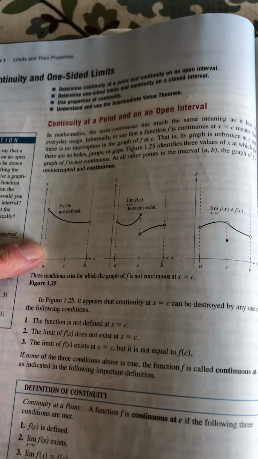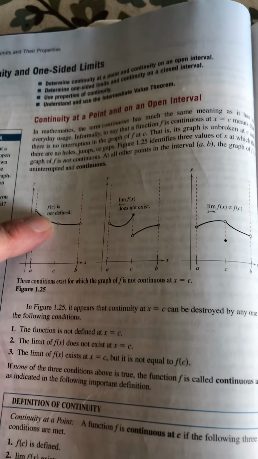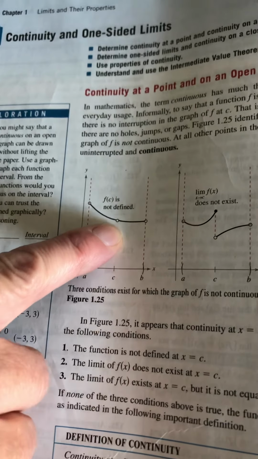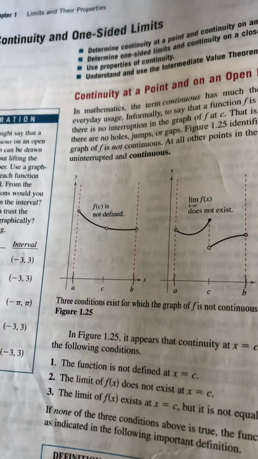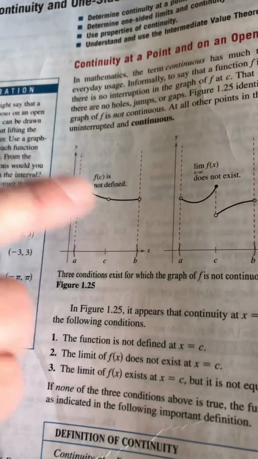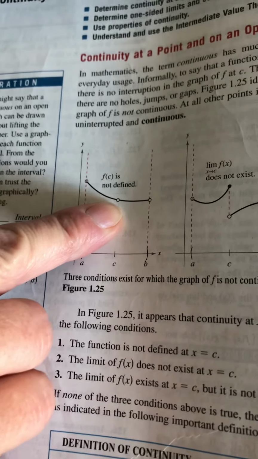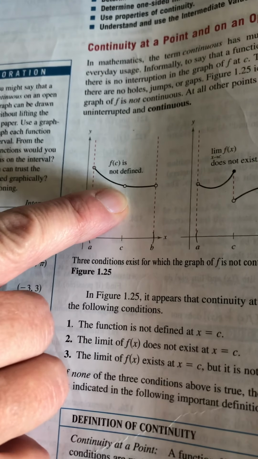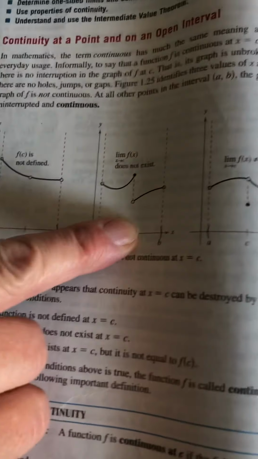Take a look at this first graph here. If you notice, let's do the continuity test. They are asking if this function is continuous at f of c. You can see there's an open circle, which fails the first part of the test. The point does not exist. I don't need to go any further. This function is not continuous at c. Let's go to the second graph.